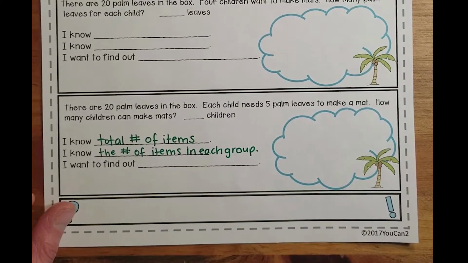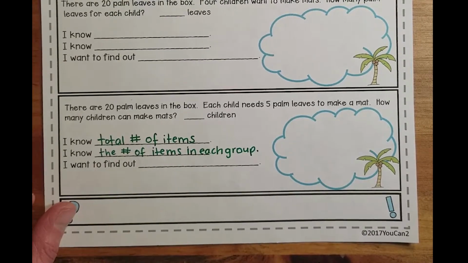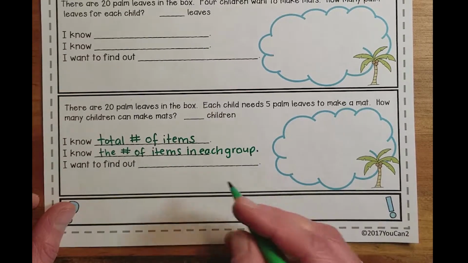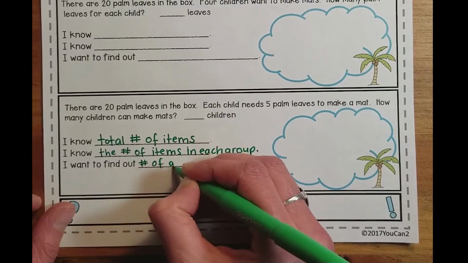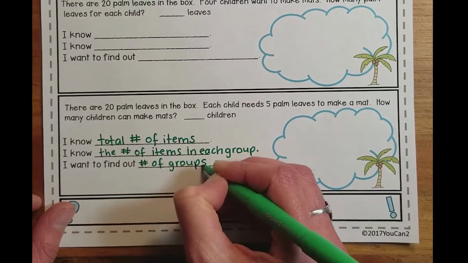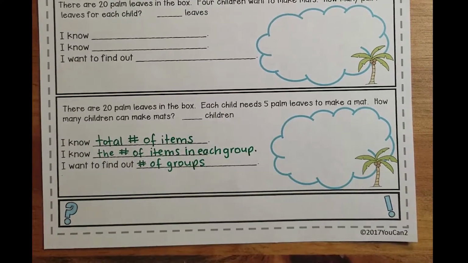He knows that each kid needs 5 palm leaves to make their craft today. However, he doesn't know the number of groups. He's not sure how many kids are going to be able to make this craft with those 20 leaves.